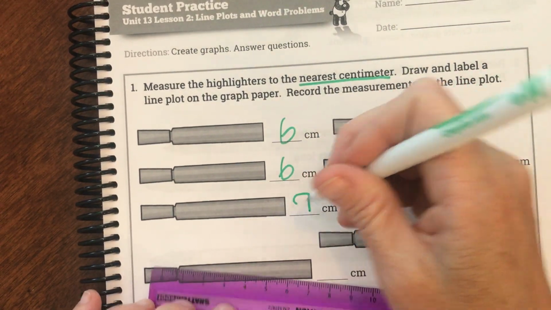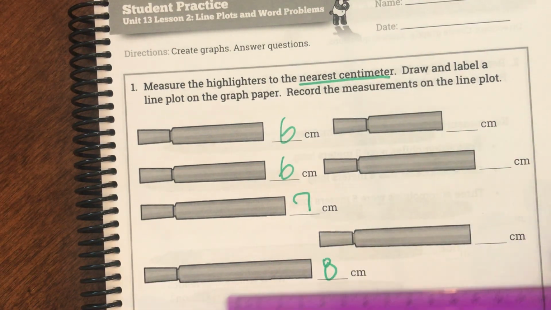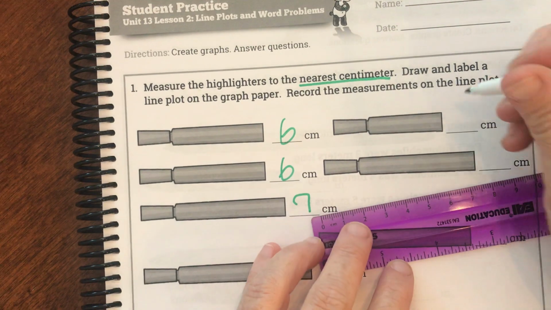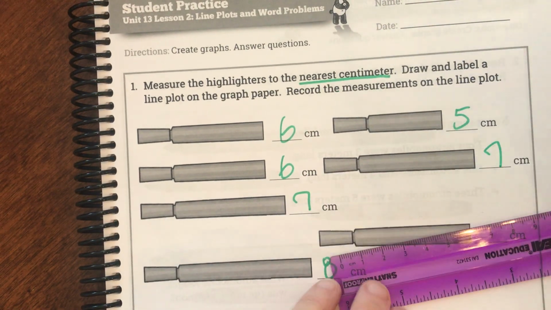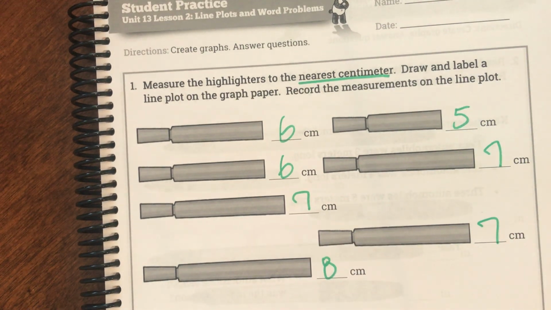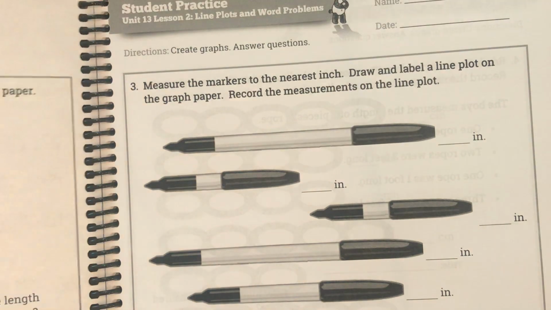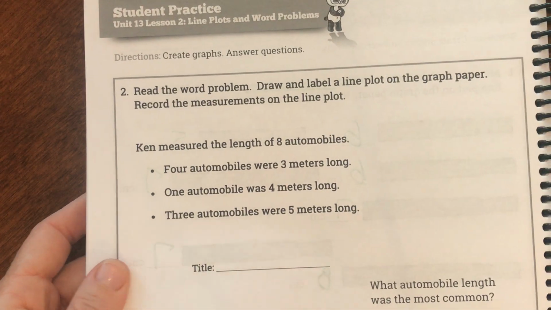This one is 7. This longer one is 8. This short one is 5, 7, and 7.